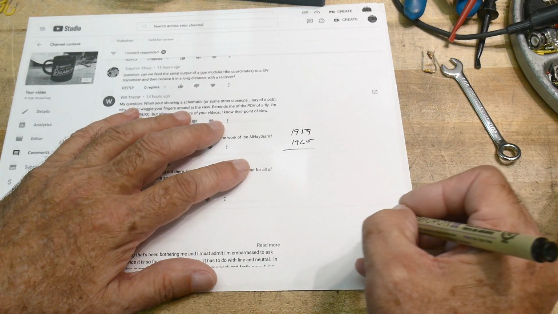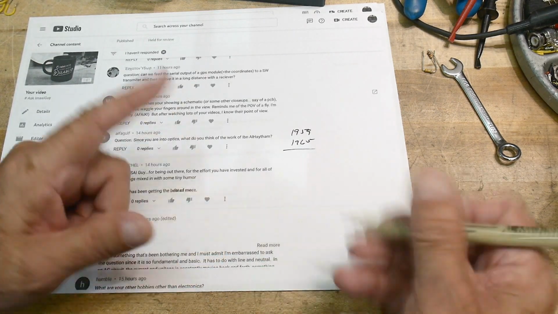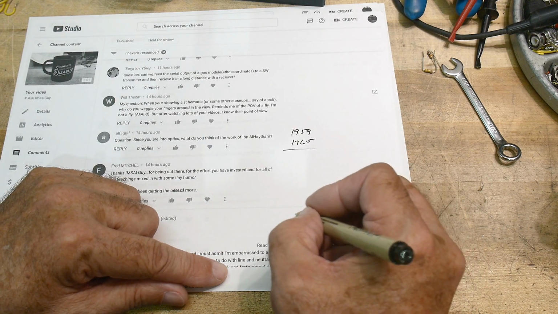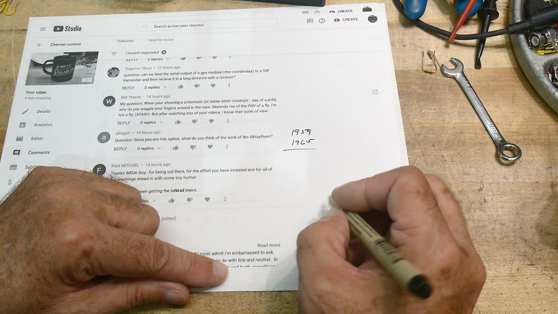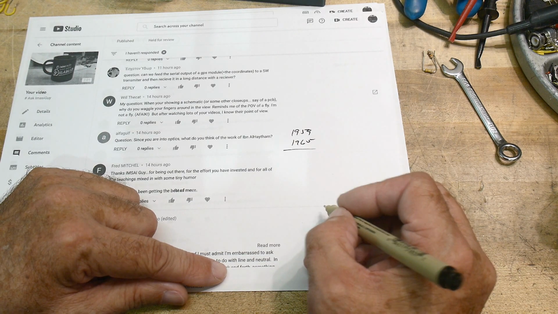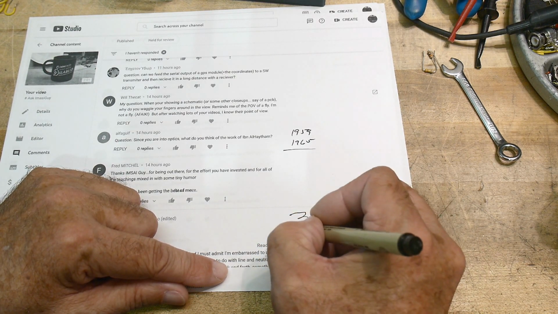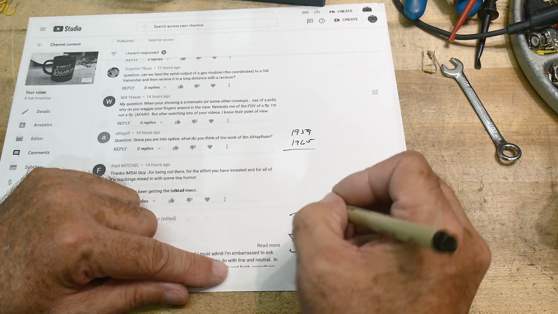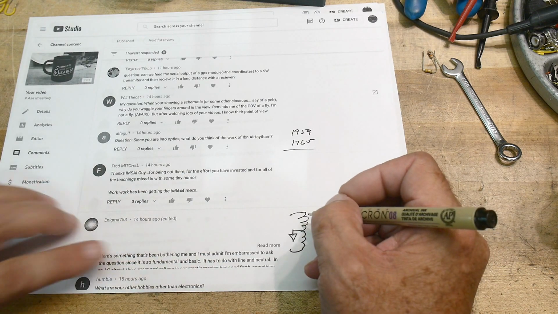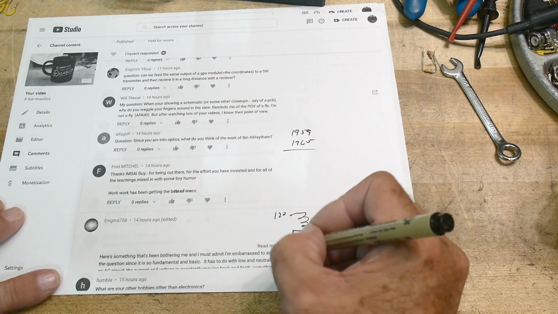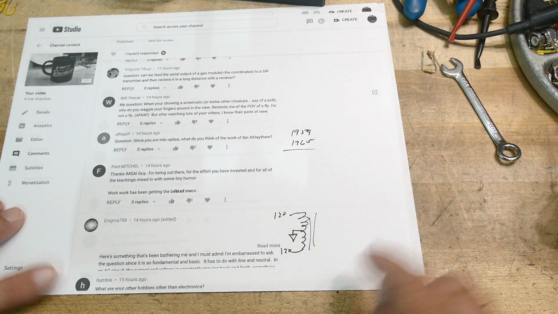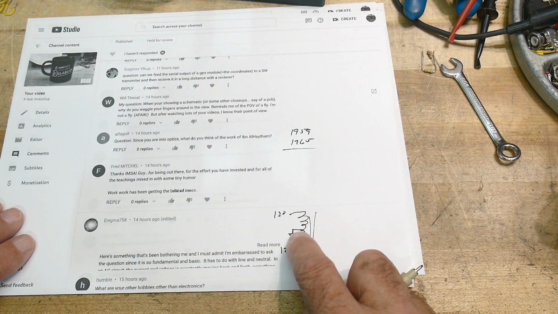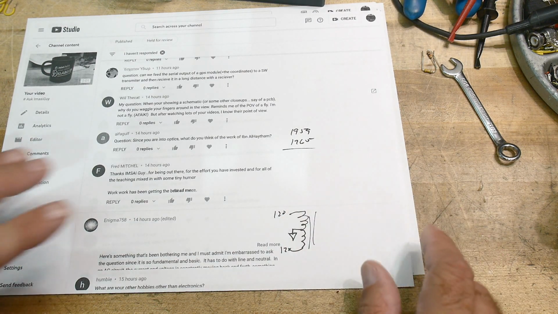So in AC, it comes into your house on 2 phases. So it basically comes in like this, and you ground this phase, and then you have 120 volts here, and you have 120 volts here, right? And he says, well, how does that work? If you ground out one side of AC, how does that work?